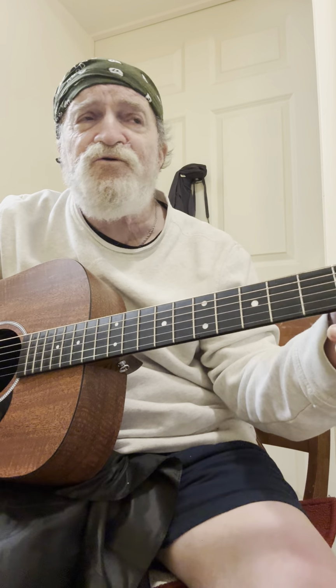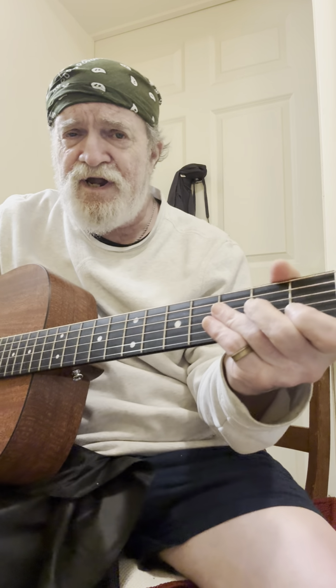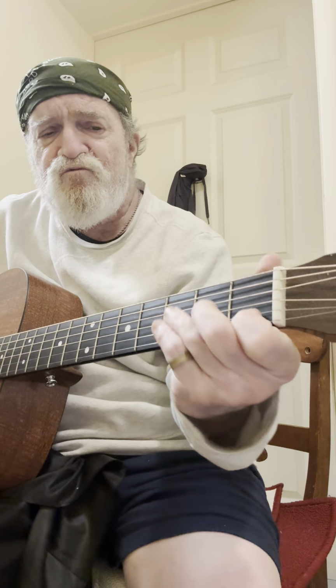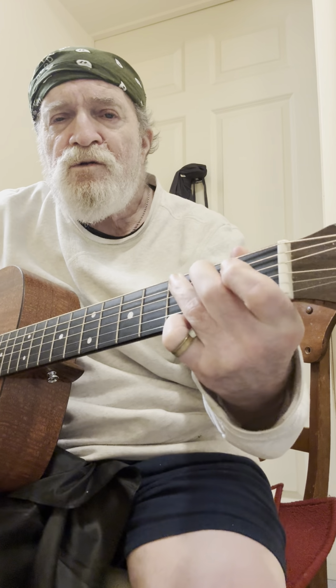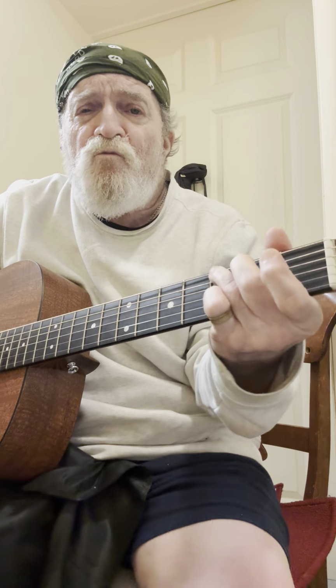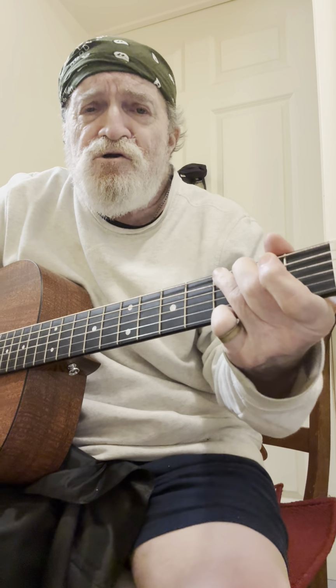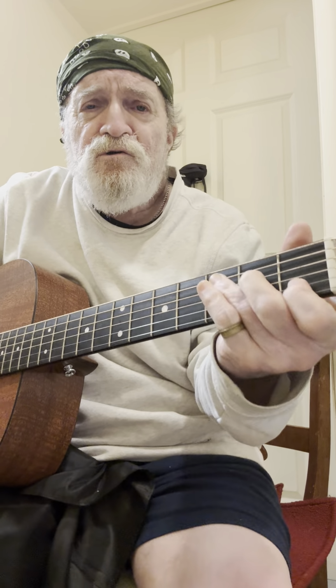Now for sounds, this is used a lot in rock and blues. So you have this kind of a thing happening. You go from the first to the fourth. Okay, G, C, G, C.